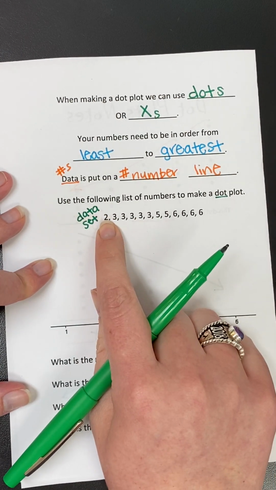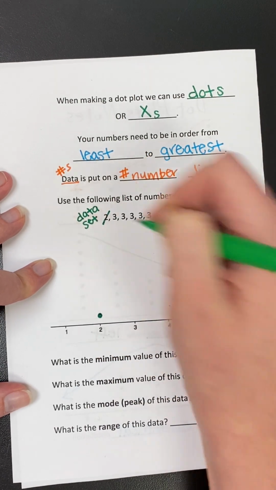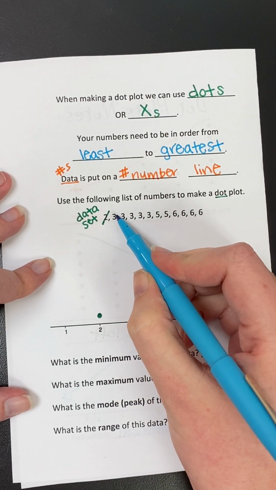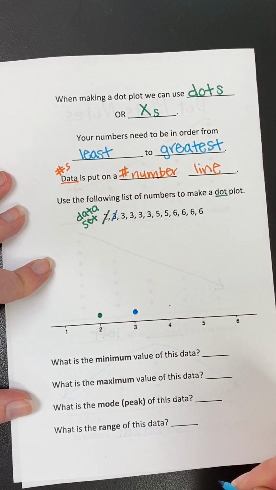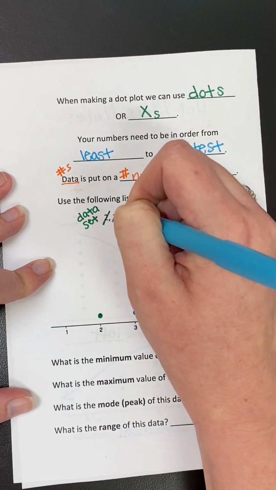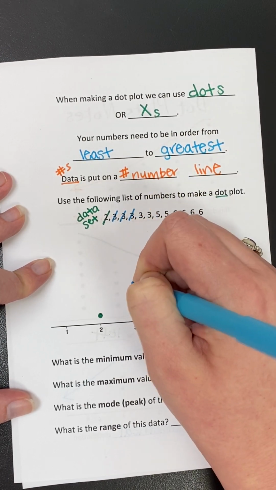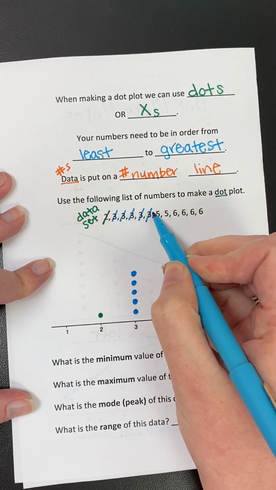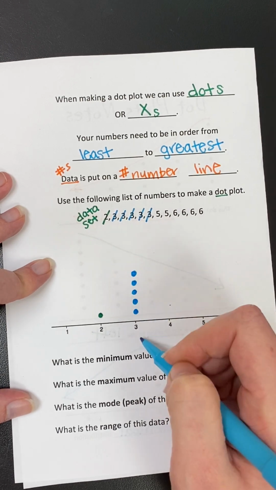So if I have a 2, I'm going to go to my 2 and I'm going to put 1 dot. That represents that 2. Okay, so now I don't have any more 2s. I'm moving on to 3. So I need to go to my 3 and put a dot. That represents 1 3. I still have another one. So I need to put another dot on 3. I have another one, and 1 more. So I have 1, 2, 3, 4, 5 3s. So on my 3, I should have 1, 2, 3, 4, 5. All of these dots represent my 3.